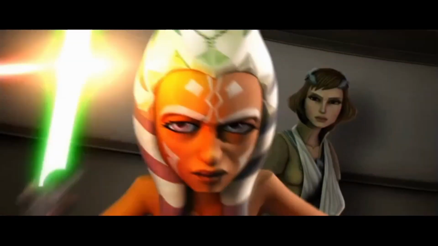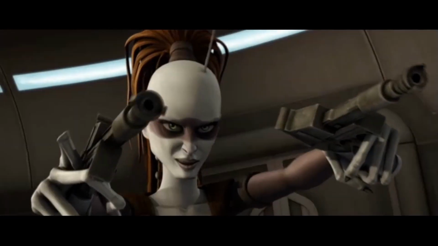Near the beginning of Season 3, Ahsoka faces Aurra Sing again, but this time she's got no one to bail her out of the double pistol barrage and she loses. Padme is left having to defend herself.